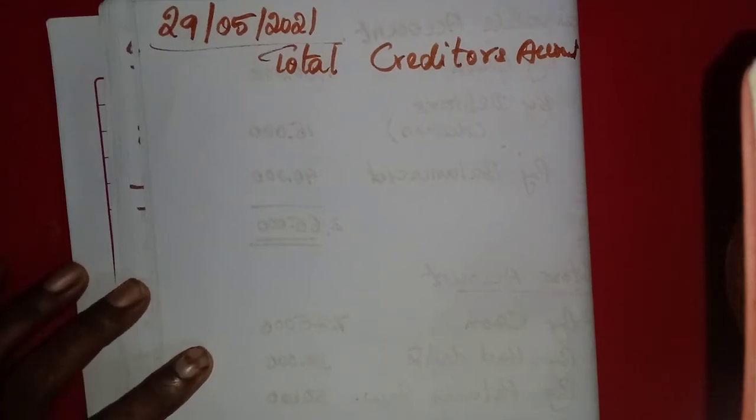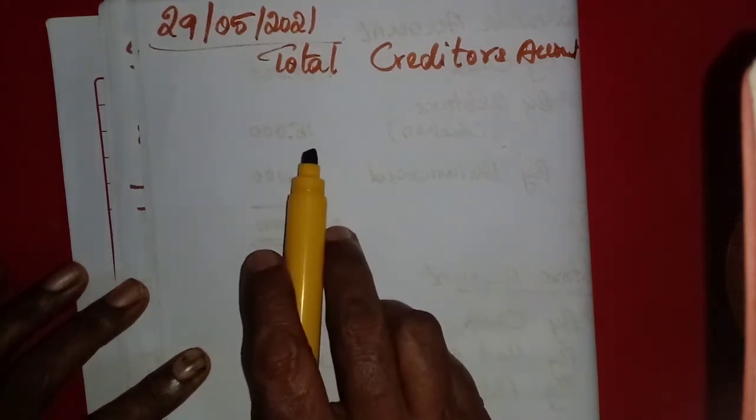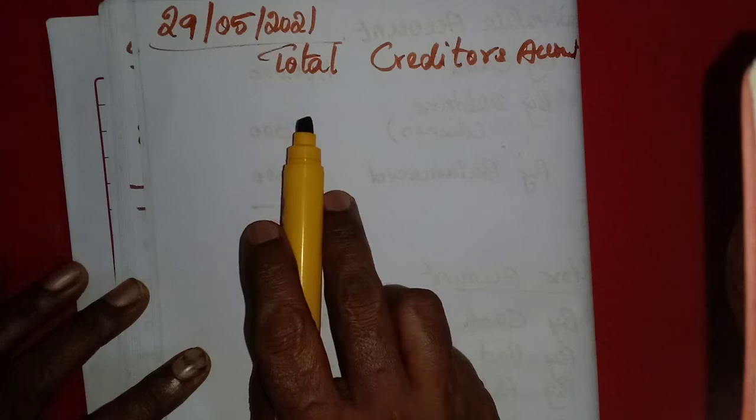For this purpose, the credit sales can be computed from the total debtors account, and for the debtors we need the bills receivable account also. Both of them have the debit balance, opening balance debit, closing balance credit, and almost all the adjustments on the other side.